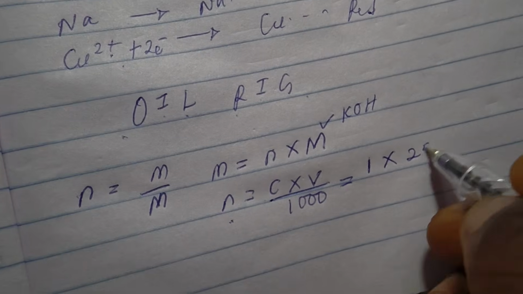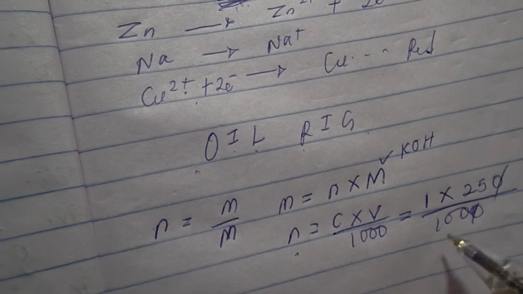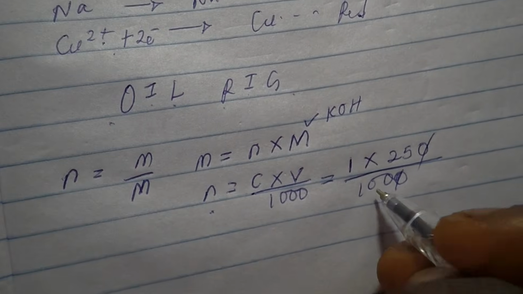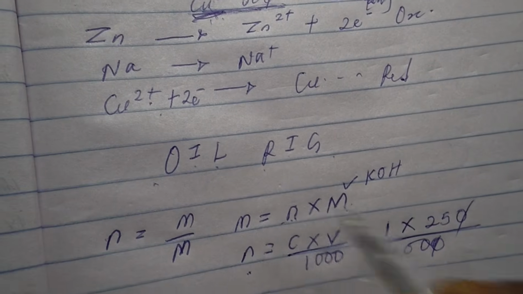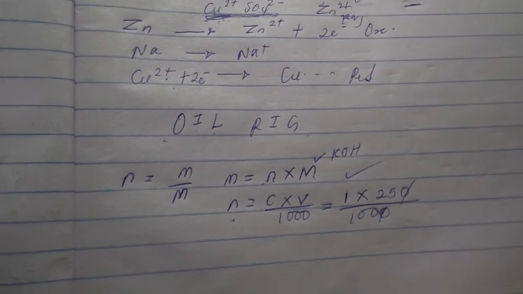Volume is given as 250. Then divide by 1000. So that's like 0.25. Then the molar mass you have gotten, you multiply it, then that should give you your answer for that question. But that's on stoichiometry. If you want us to deal with everything on stoichiometry, you can let me know, so I'll teach you how to do problems on stoichiometry.